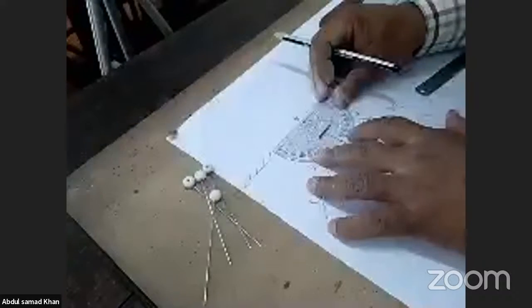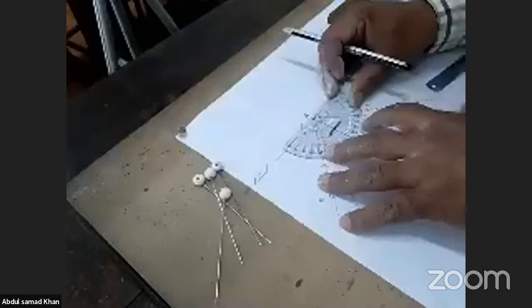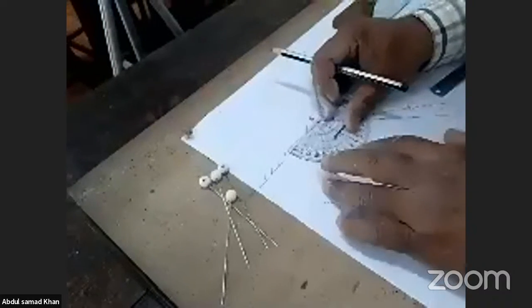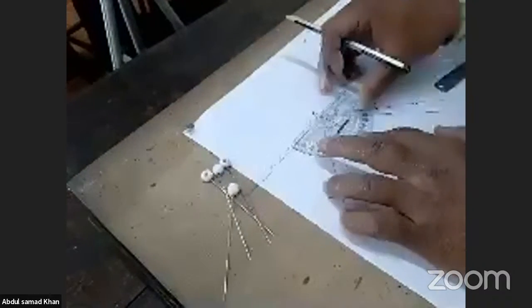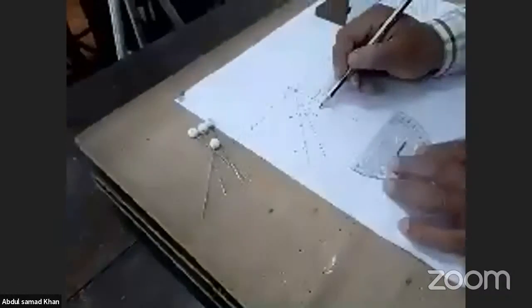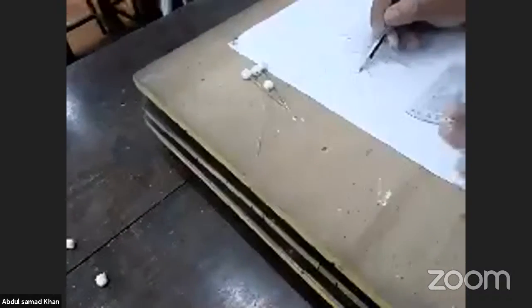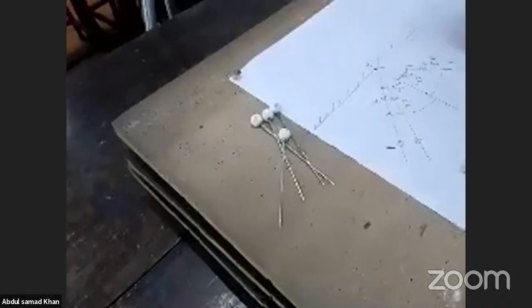This is coming 10, 20, 30, 40. That means this is coming 40 degree. This one 40, 47? It is coming 40 degree. It is also coming 40 degree. And here also one more.